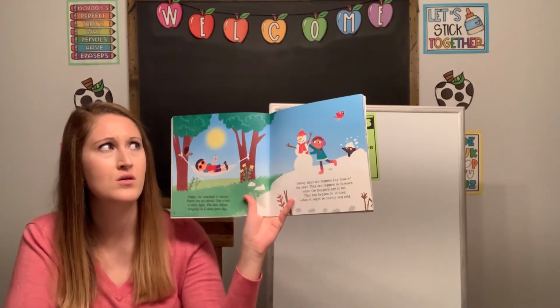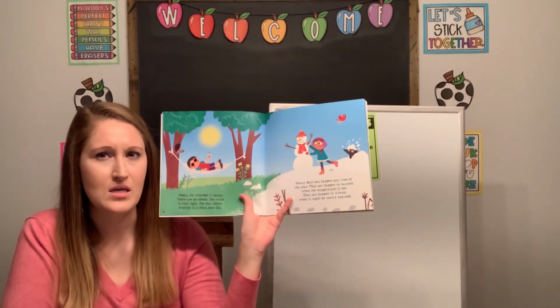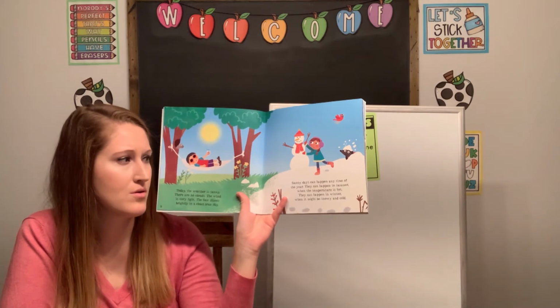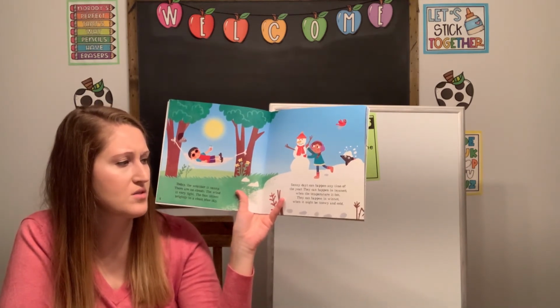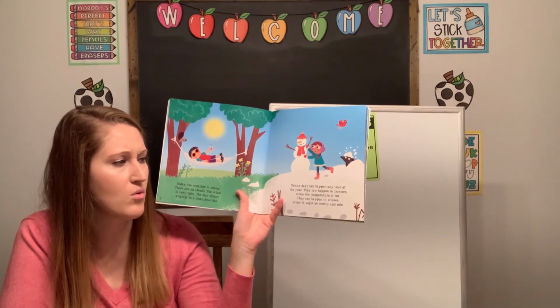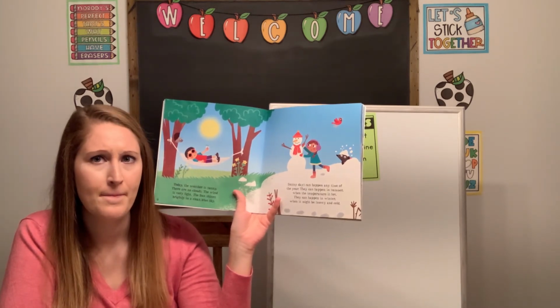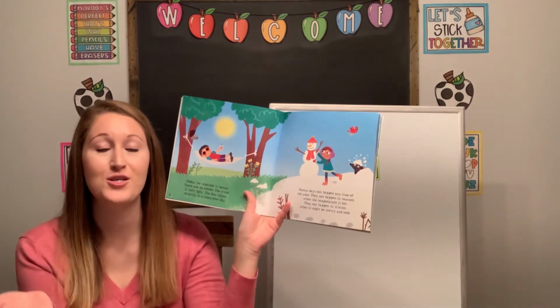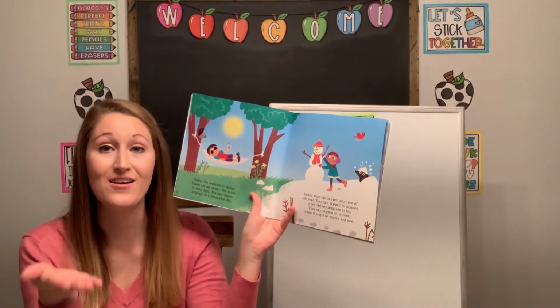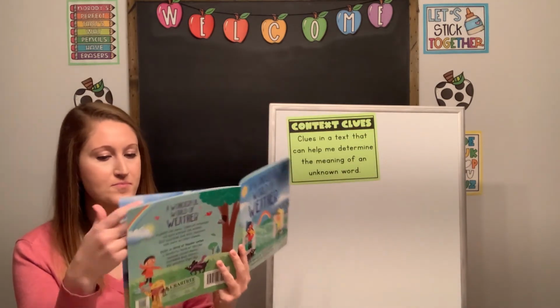Temperature. What do you think that means? Yeah, temperature measures how hot or cold the air is, right? Very good.